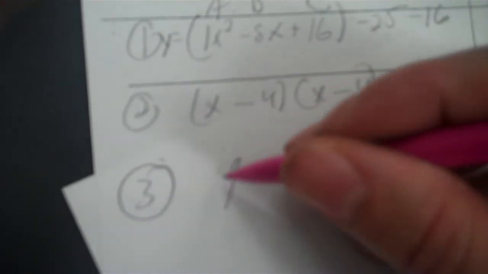Okay, now what I do is A, B, C, and I do a factorization of it. So 1 times 16 is 16. That's a sum of 8, and that's going to be 4 times 4. So x, x, 4, minus, so it's going to be minus, and sum means they're both minuses. And then negative 25 minus 16 is negative 41. So I have y equals x minus 4 to the second power minus 41, and now it's in vertex form.